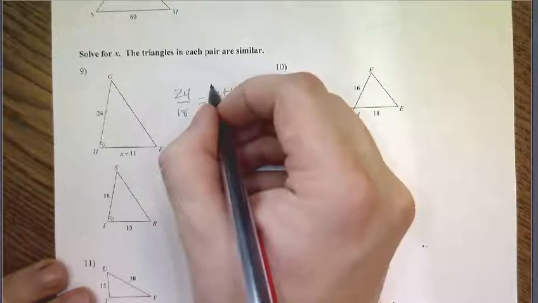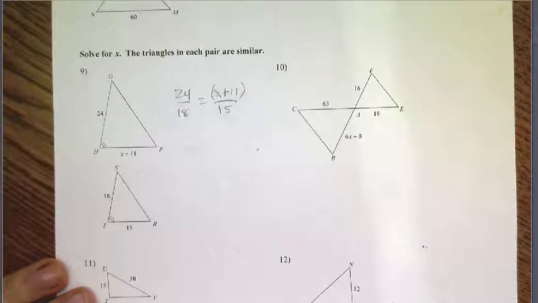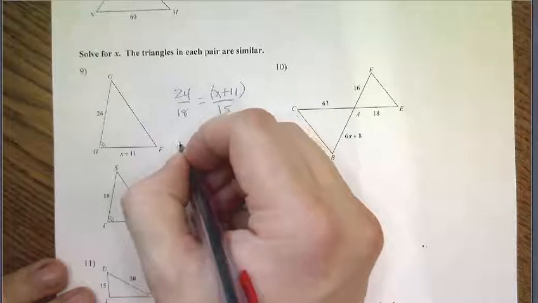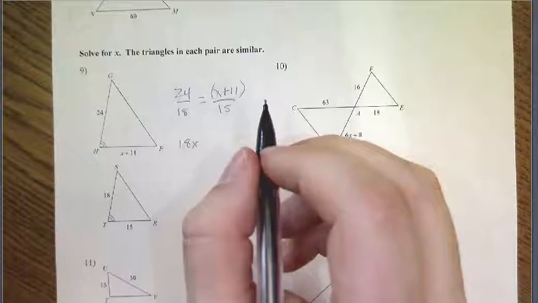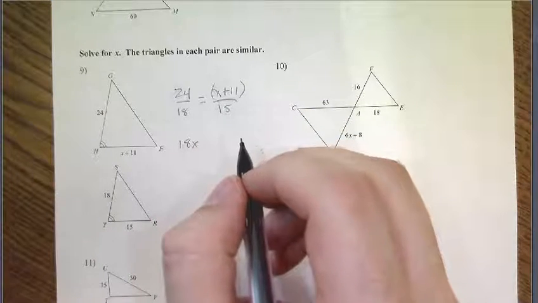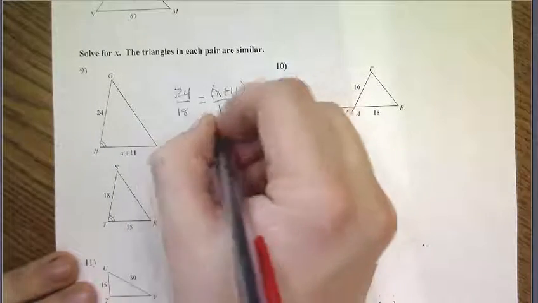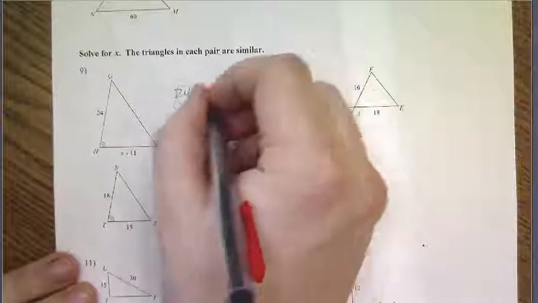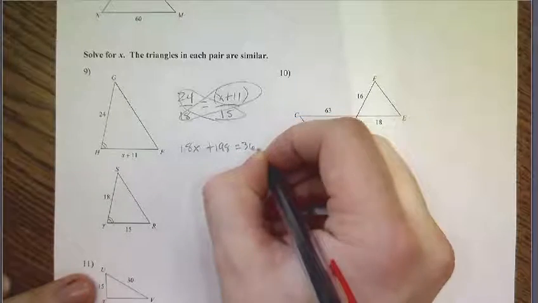I'm going to set this up first where I put parentheses around the x plus 11, so I know I have to distribute. So 18 times x is 18x, and then 18 times 11 is going to be 198. So I add 198 here, and I do 24 times 15. 24 times 15 is going to be 360.